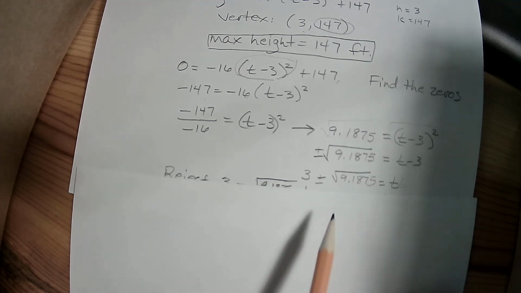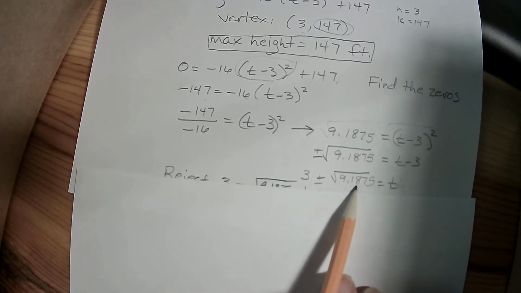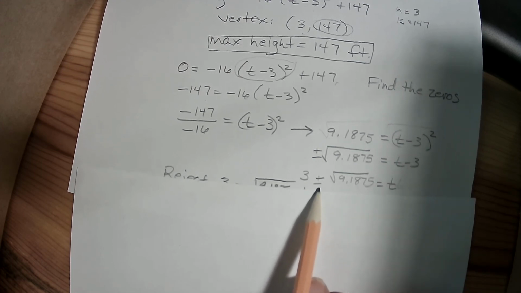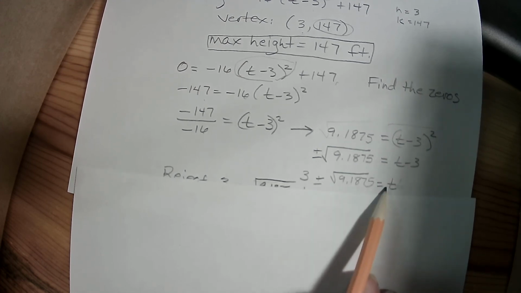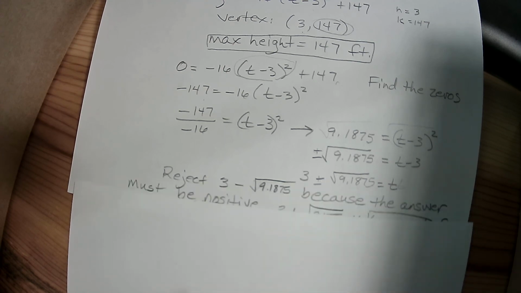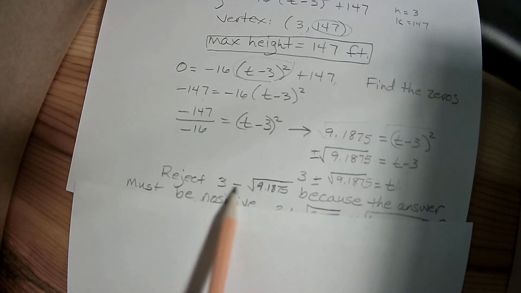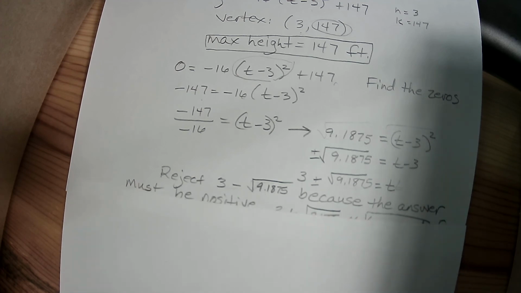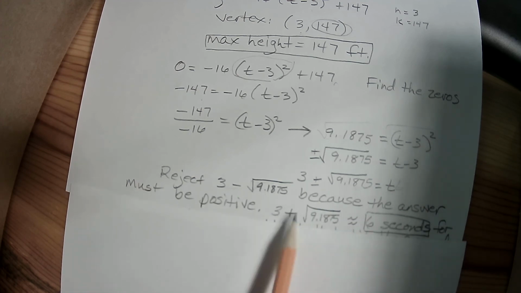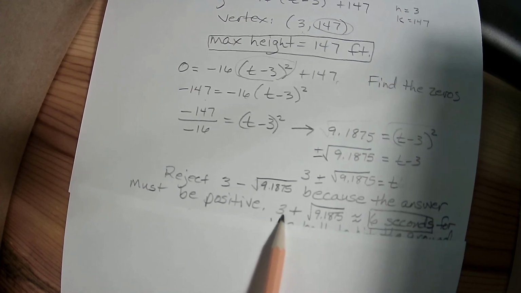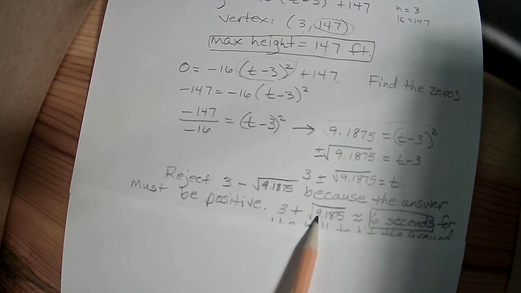So I either have 3 plus the square root of 9.1875, or I have 3 minus the square root of that. Well, we can reject the 3 minus part because this answer is going to give me a negative number. And there's no such thing as negative seconds. So this is the only part that we're going to have to worry about for our answer because it's the only part that's going to give me a positive answer.